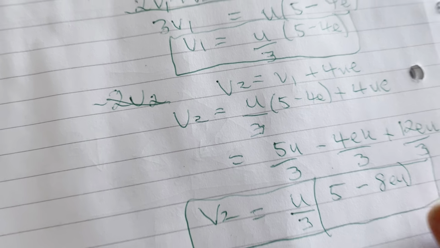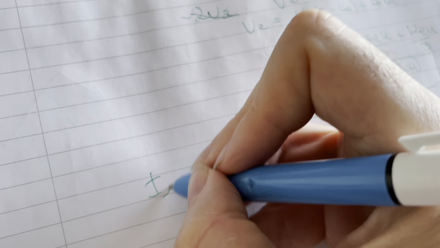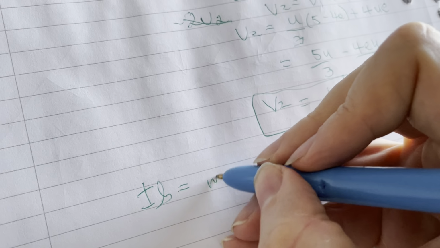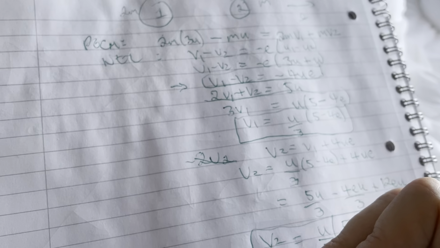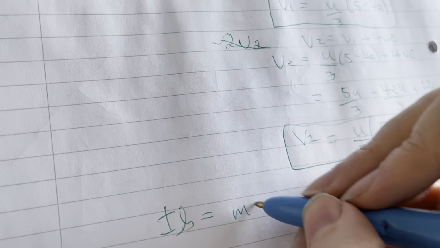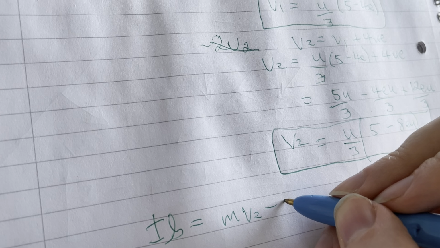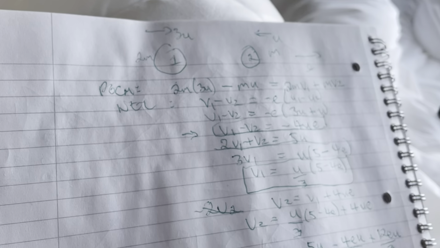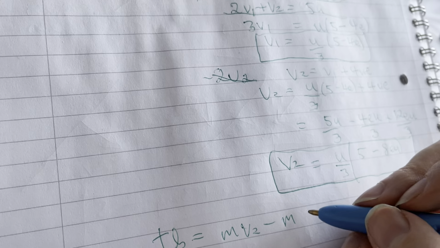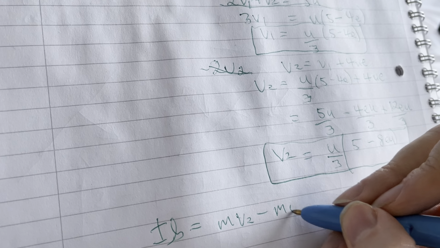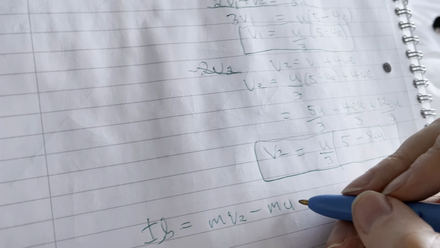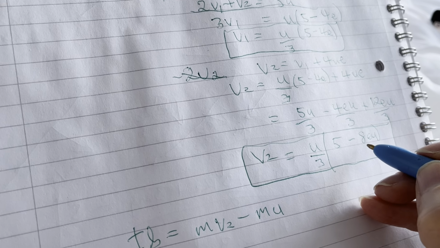Now the magnitude of the impulse, part b. So the impulse to B is equal to the change in momentum of B, so mv2 minus mu. Okay, so we don't know direction yet.